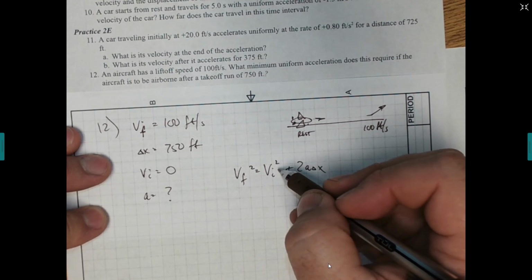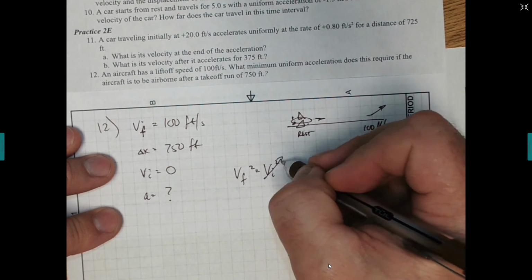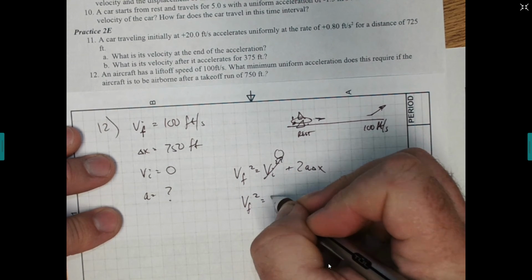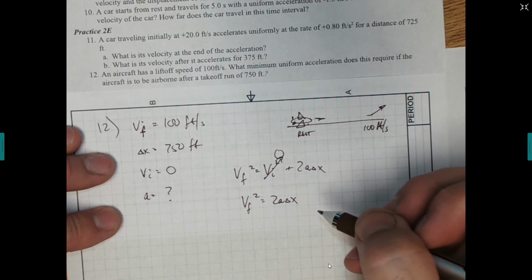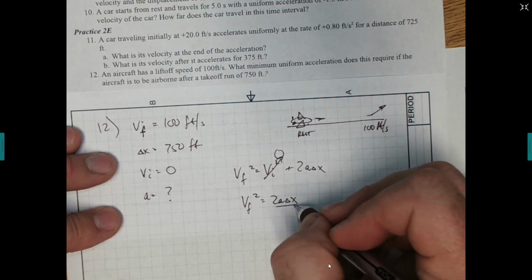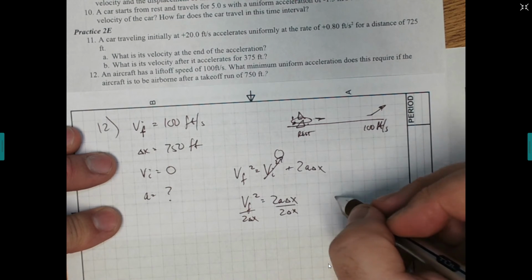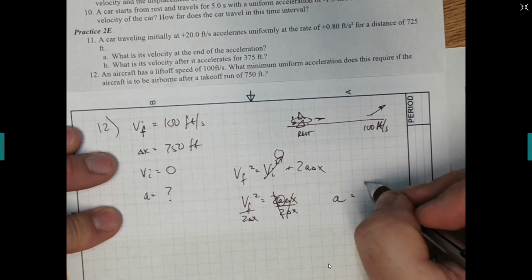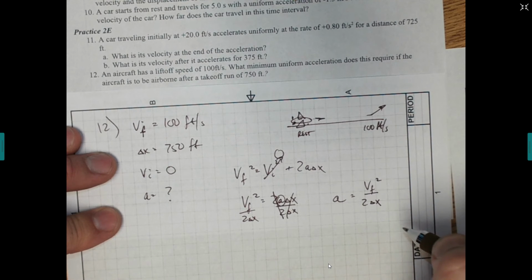Now, if we look, my initial velocity is 0. So before we start manipulating and moving variables around, 0 squared is just 0. So let's just get rid of that and say VF squared equals 2A delta X. And it makes my life much easier. That's one less thing I have to move around. So now I'm going to divide by the 2 delta X on both sides. And I'm going to end up with that acceleration. That's all that's left over here, right? Is equal to the velocity final squared over 2 times the change in position.